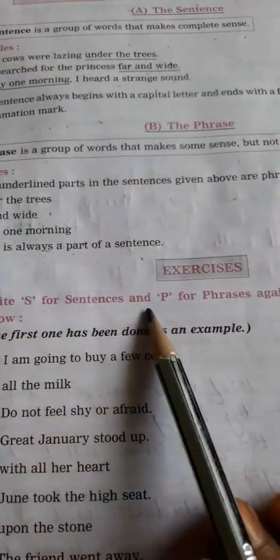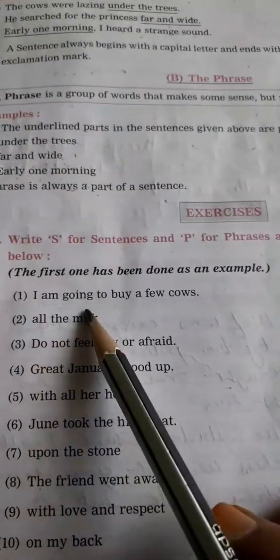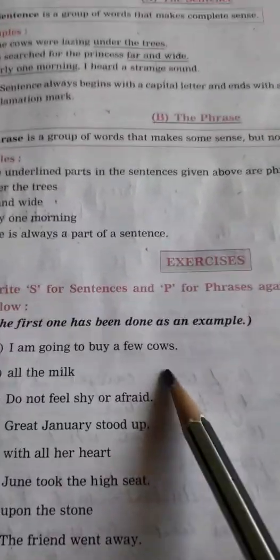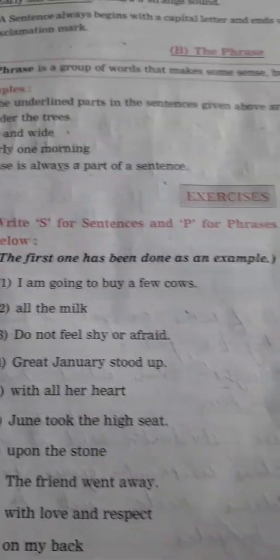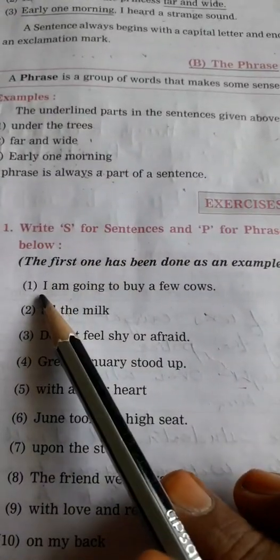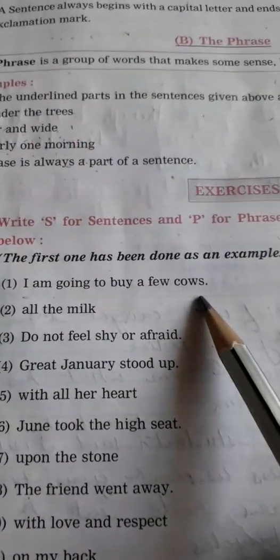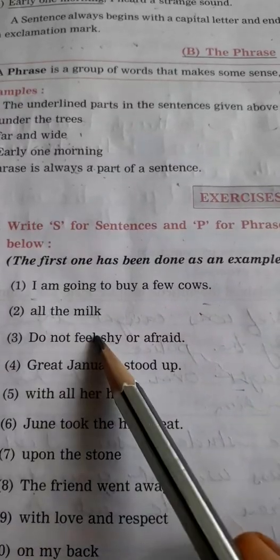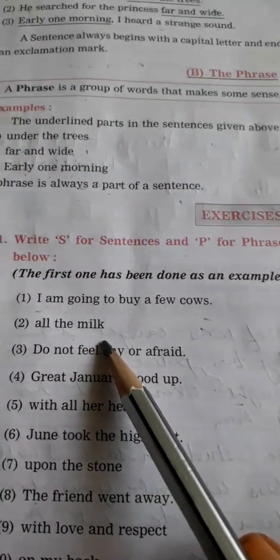Write S for sentence, P for phrase against the groups of words given below. First one has been done. I am going to buy a few cows. So it makes complete sense. So it is a sentence, and the starting letter is written in capital and at the end there is a full stop. All the milk. Does it make complete sense? No. So it is a phrase.